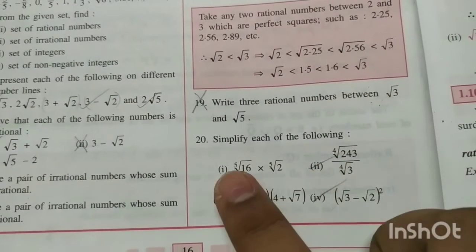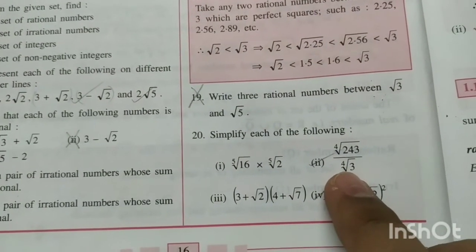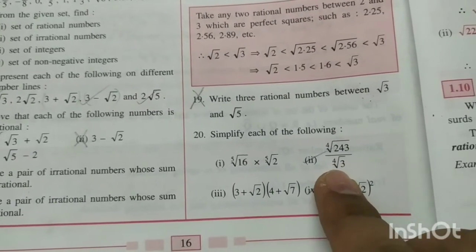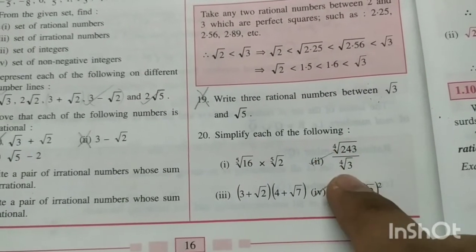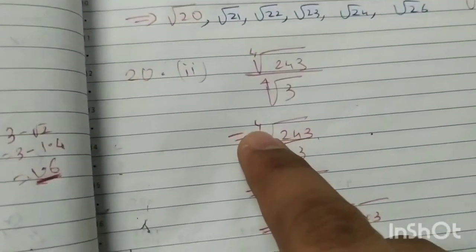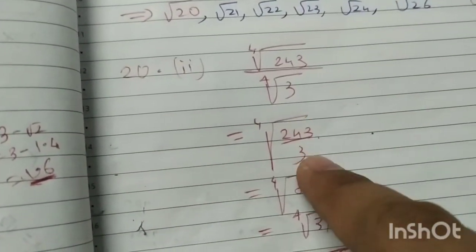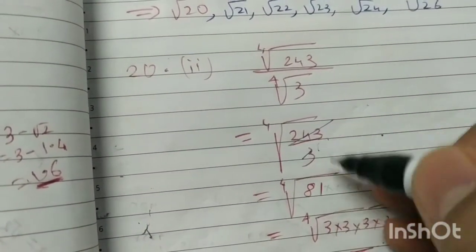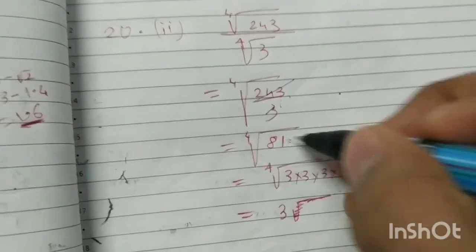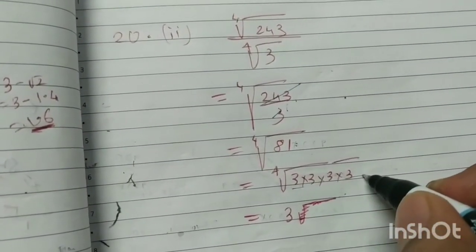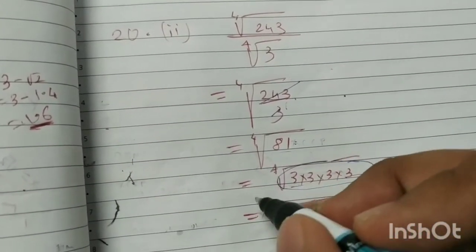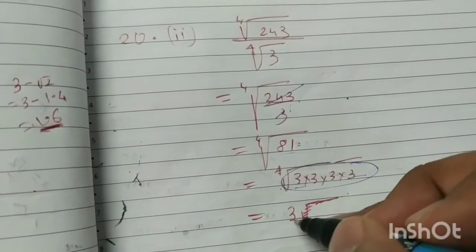Now in question 20.2, simplify the following. What we'll do here is, first of all, let's have a common umbrella for numerator and denominator because it's the same 4th root for both of them. And then we'll reduce them. 3 ones are 3, 3 81s are 81. And always remove the prime factors. Now since it's a 4th root, we'll remove the group of 4 out of the umbrella. So nothing is remaining under the umbrella. The answer is 3.